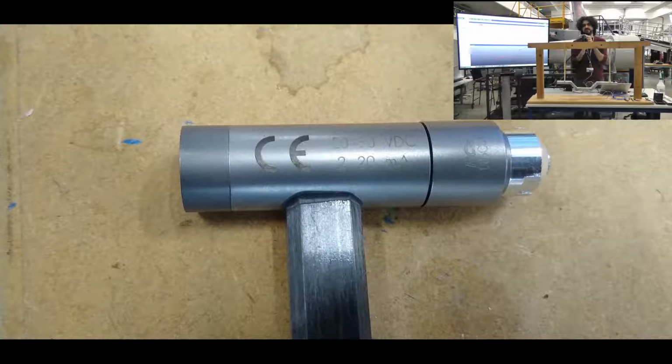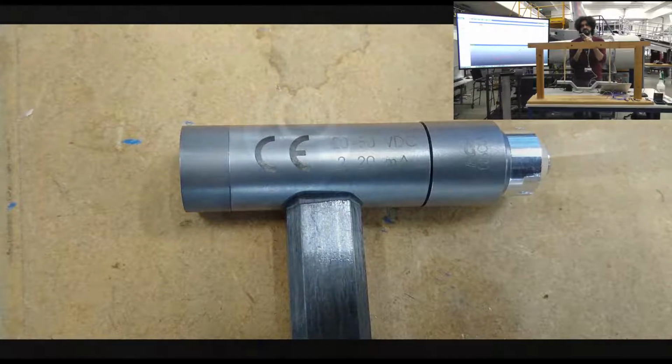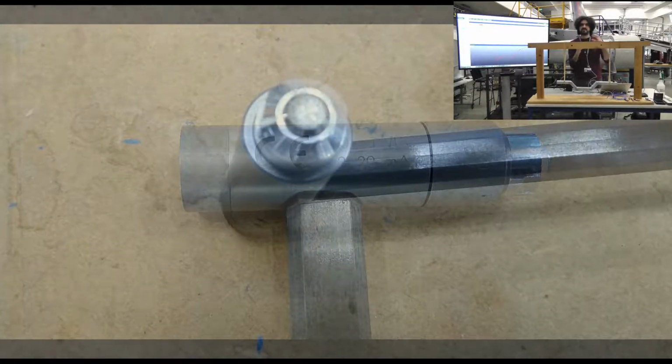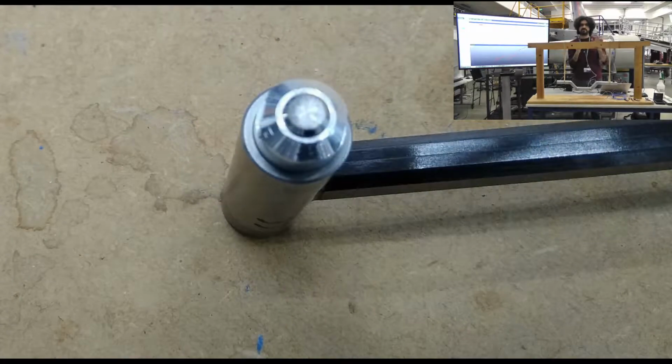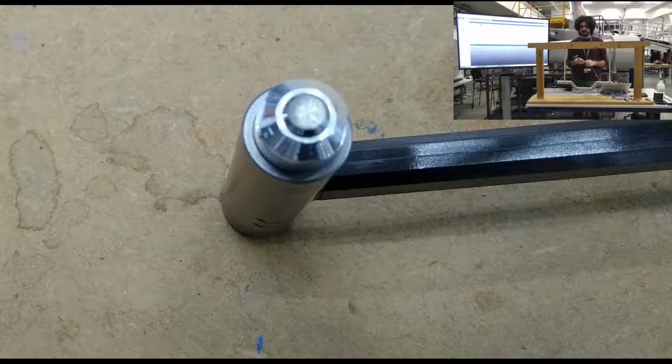We can vary the mass of the hammer if we want a heavier strike or a softer strike. And we can change the tip as well, because different structures might want different tip materials. This is a steel tip, which is very appropriate for a steel structure.